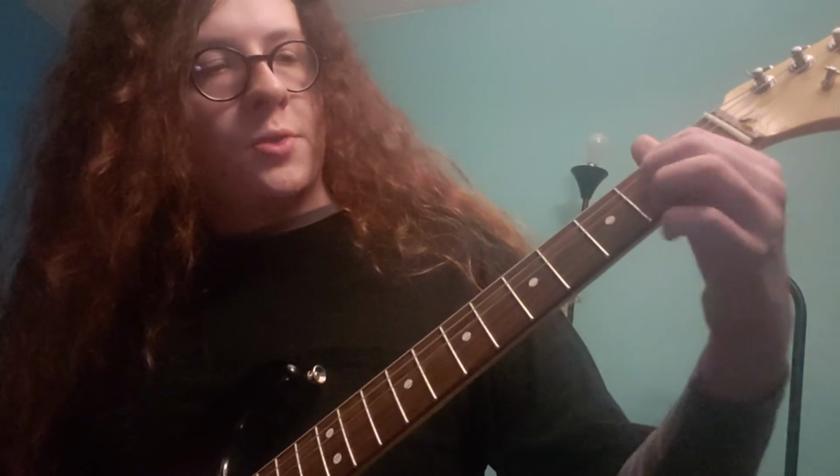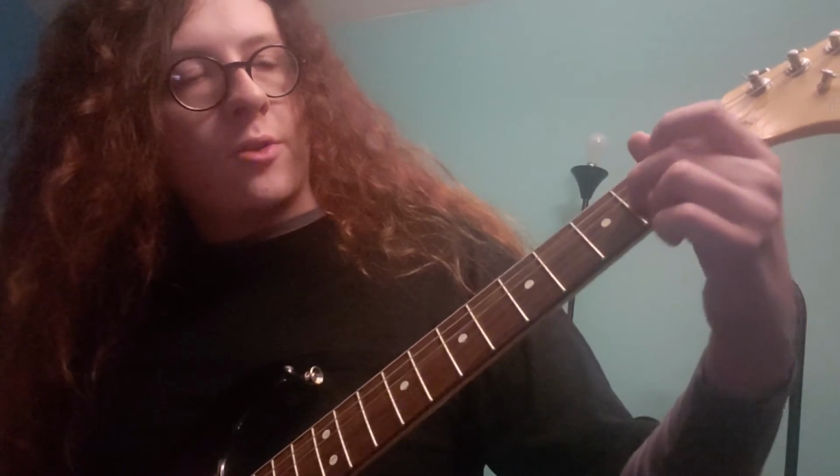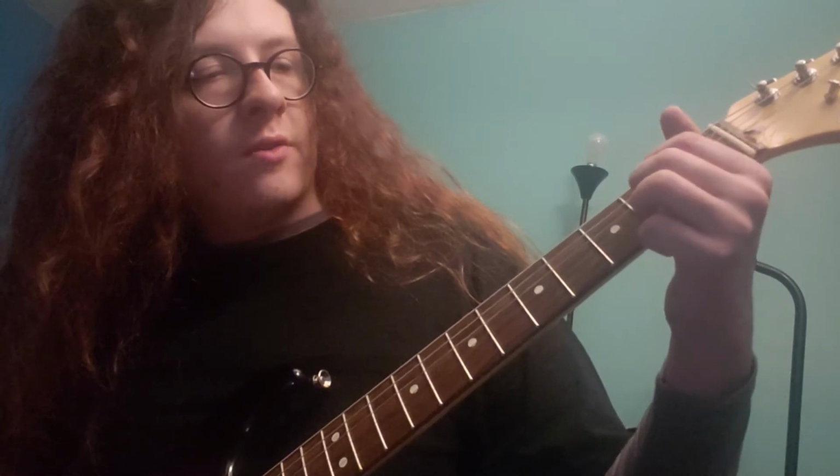So we have E minor, E major, A minor, I'm sorry, this is A minor. And then we can add A major on top of that. The way that you can play A major for right now is you put your first finger on the second fret of the D string, your second finger on the second fret of the G string, your third finger on the second fret of the B string.